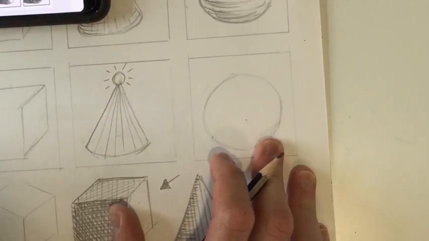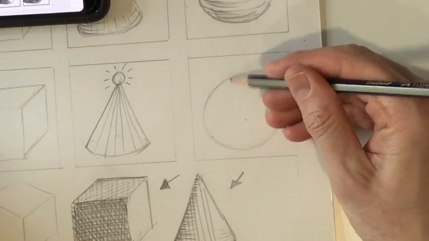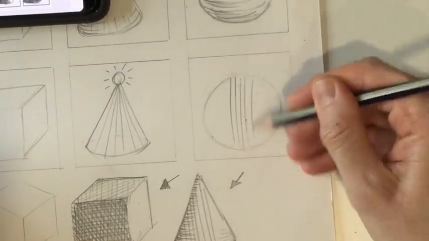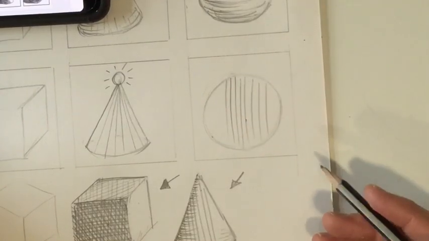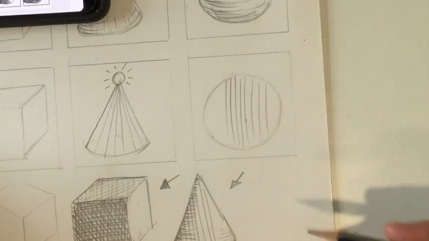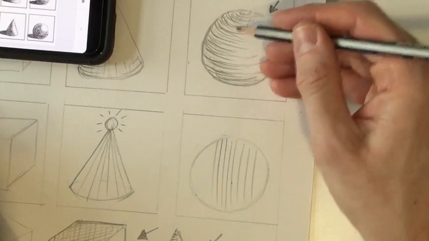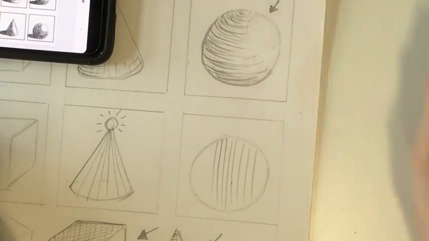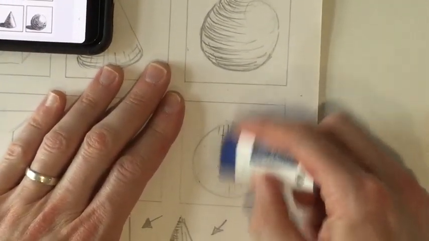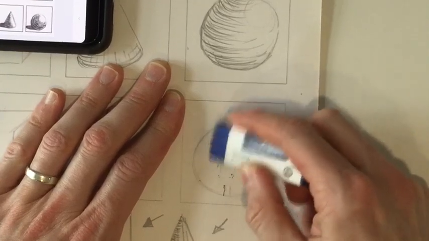And if you're doing your cross hatches, it's just like the cone in a way. Don't be tempted just to have lines going straight down like that, because that turns it into a stripy circle. It doesn't turn it into a sphere. I want you to think about the shape of the sphere. So maybe it would be helpful to think about it like this.